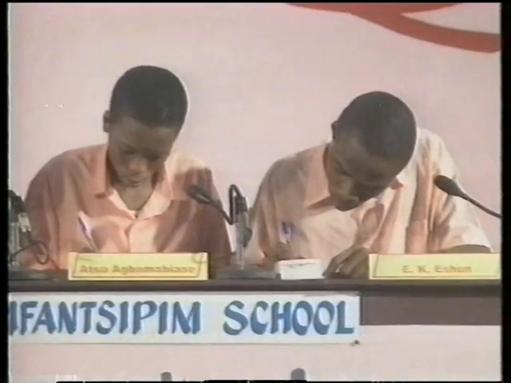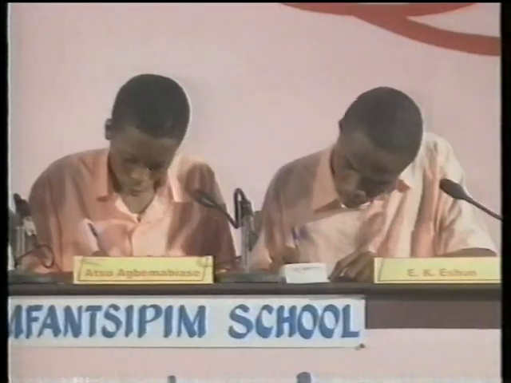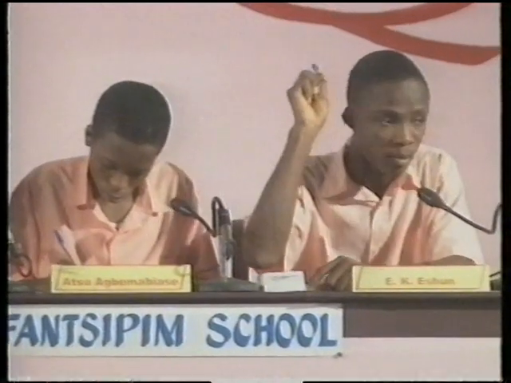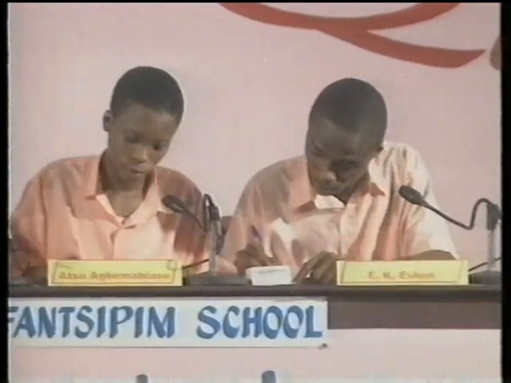Mfantsipim. Give the equation of the line parallel to the line y minus 2x equals 3 and passing through the point A(1,1). Ishan? y is equal to 2x minus 1. And that is correct.